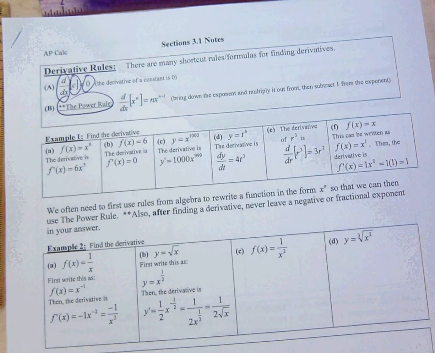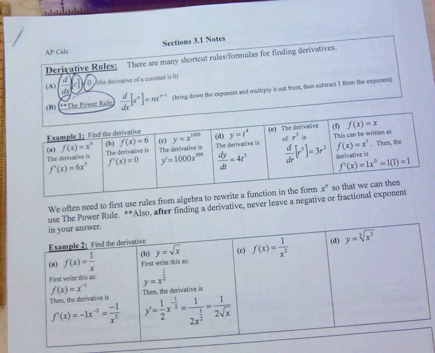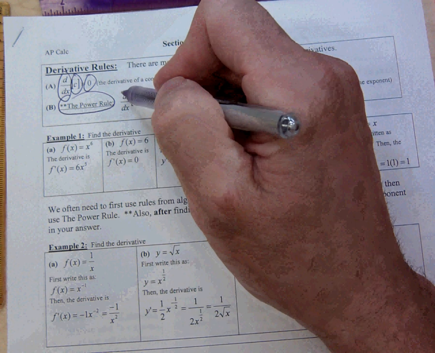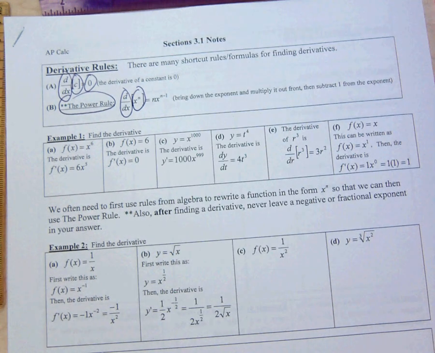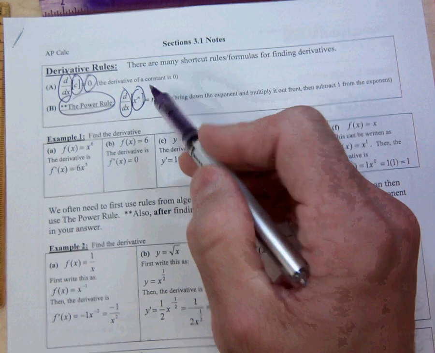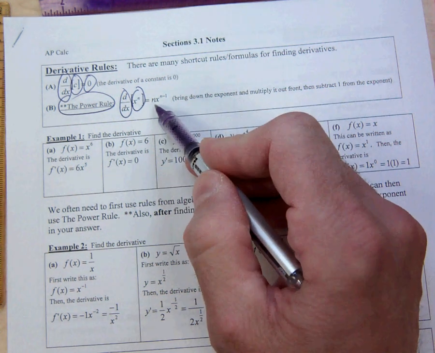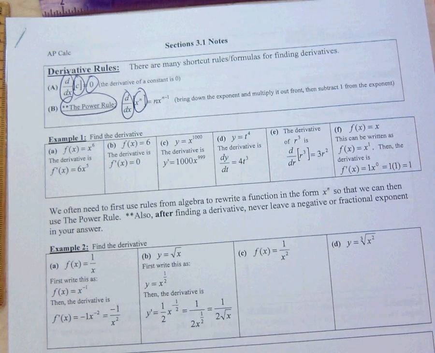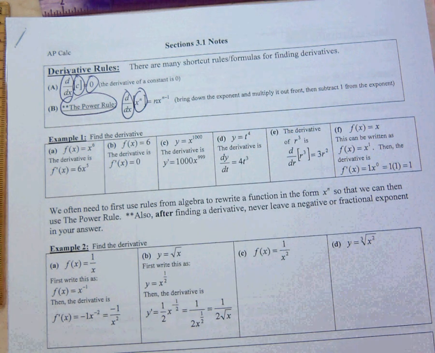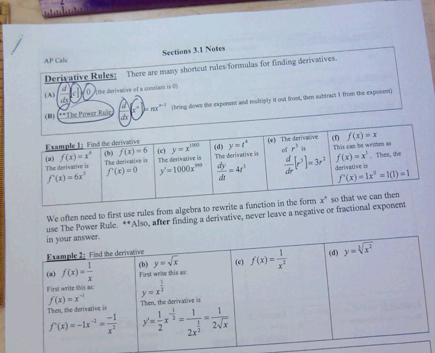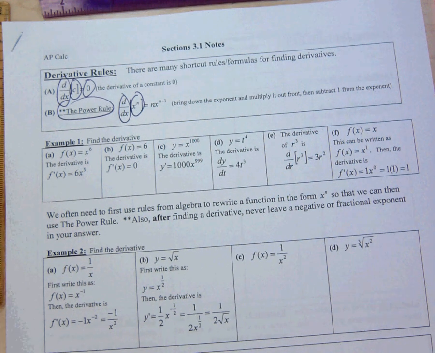Now this is the power rule. This is the one you're going to use most often to find a derivative. To take the derivative with respect to x of something in the form x to a power n, it's real simple. You bring down the exponent, you multiply it out front, and then subtract 1 from the exponent. Again, make sure you bring it down first, multiply it out front, and then subtract 1 from the exponent. That's the power rule for derivatives.